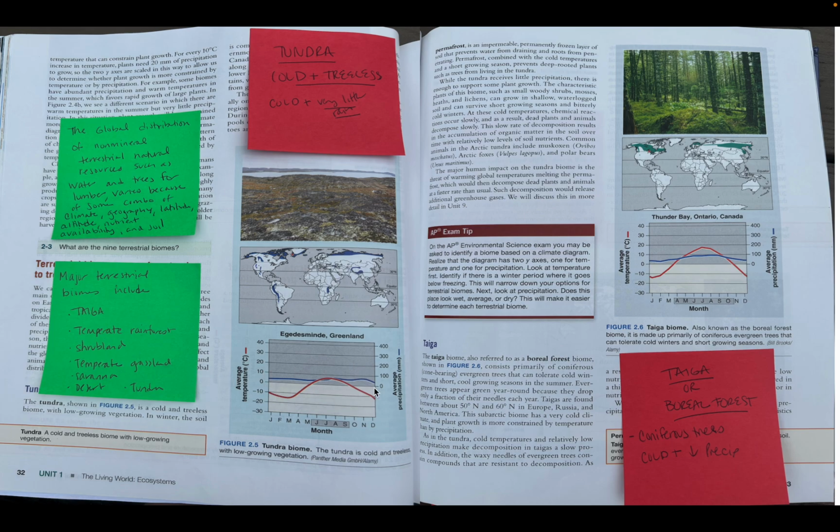So again, you're going to be looking at the climate graphs. Here, again, blue is representing precipitation, red is representing temperature. A lot of people get tundra and taiga mixed up, but just think the tundra is pretty much the coldest of all the biomes. It's treeless because literally the soil just doesn't allow for any growth because it's just that cold.